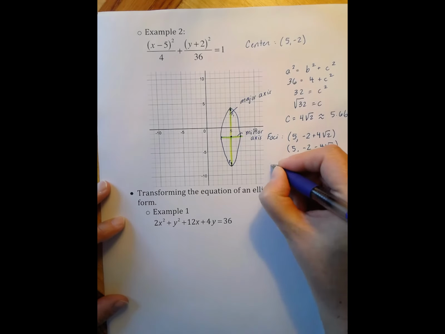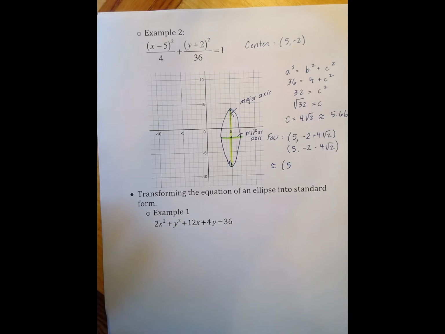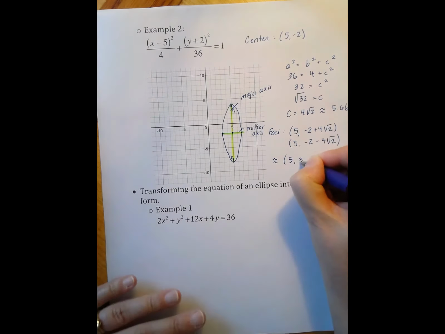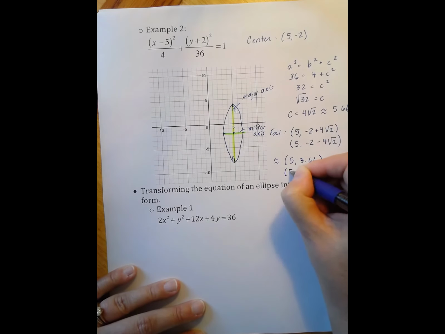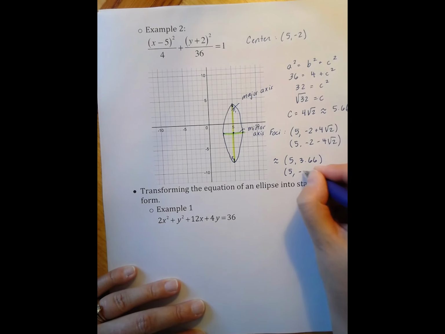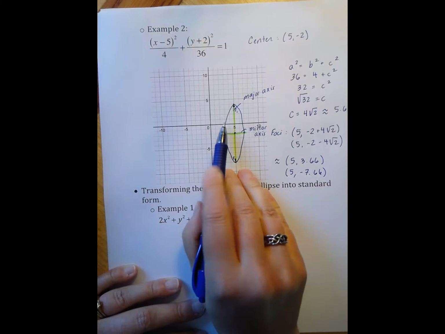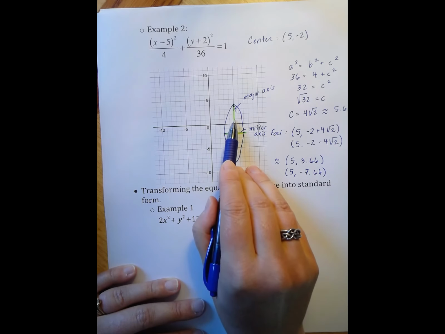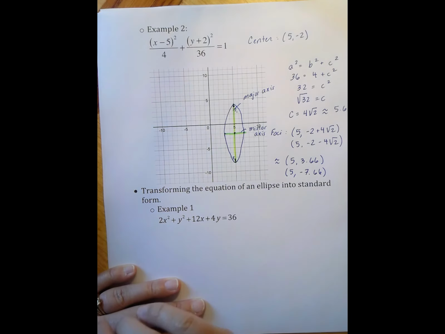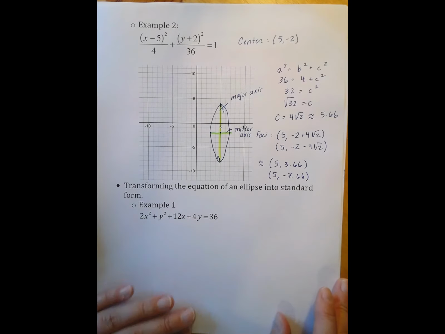If I wanted to find the approximate values, I would have to use my calculator. So I would do 5 comma negative 2 plus 4 root 2, which is approximately 3.66, and 5 comma negative 2 minus 4 root 2, which is approximately negative 7.66. And we can actually see that here if we're counting. We would have gone up 1, 2, 3, and then another 0.6, and here we would have gone down 7 and then another 0.66.